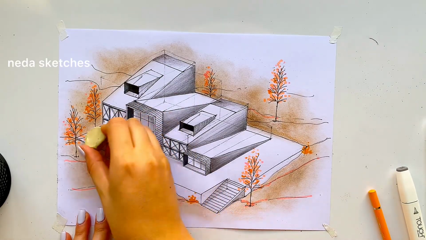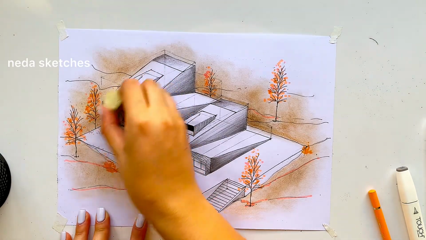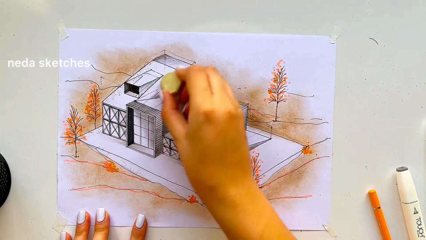If you cross the lines and borders of the platform and building, you can erase them with an eraser, and finally you'll have a tidy and beautiful coloring.